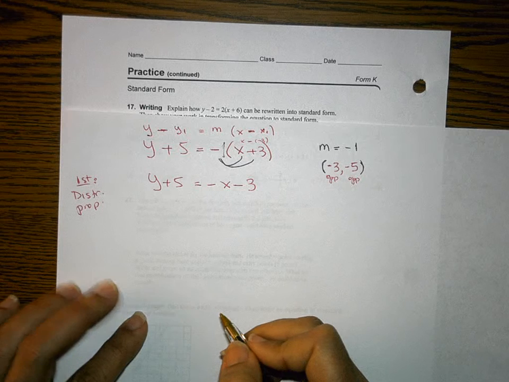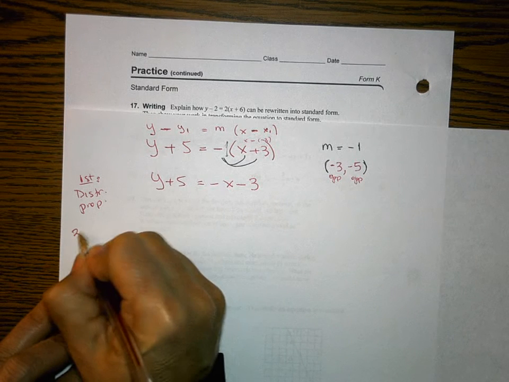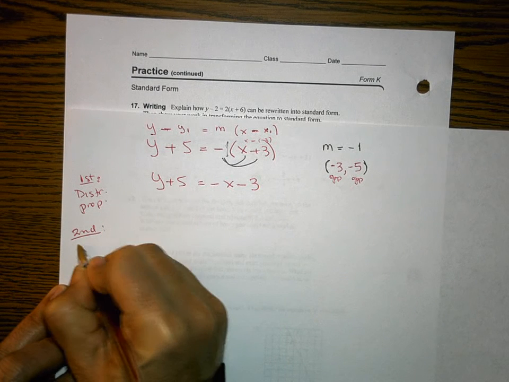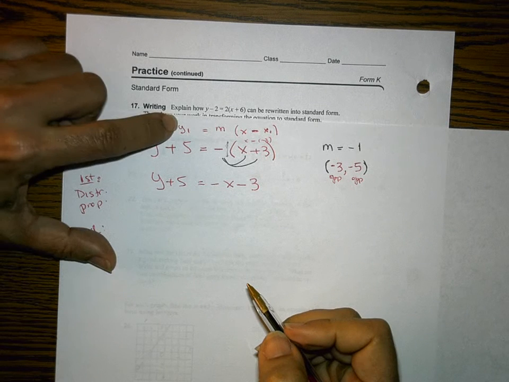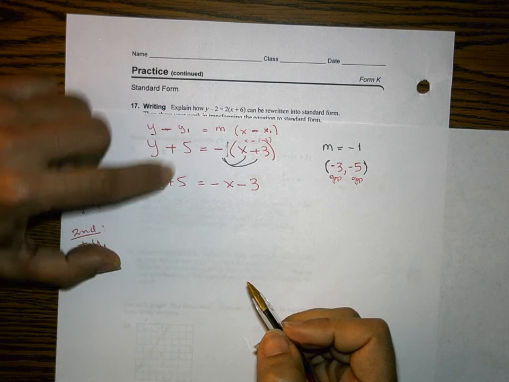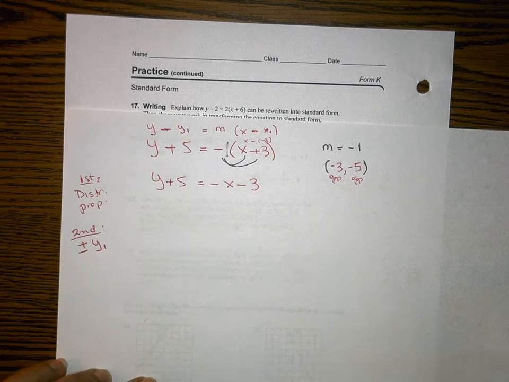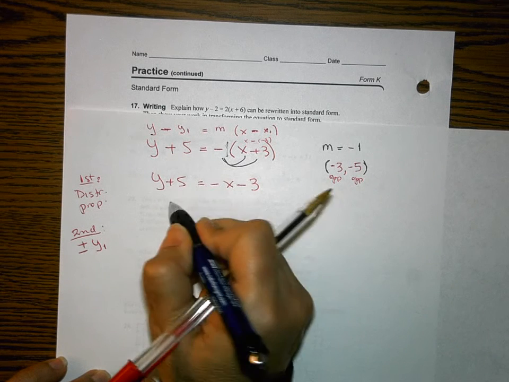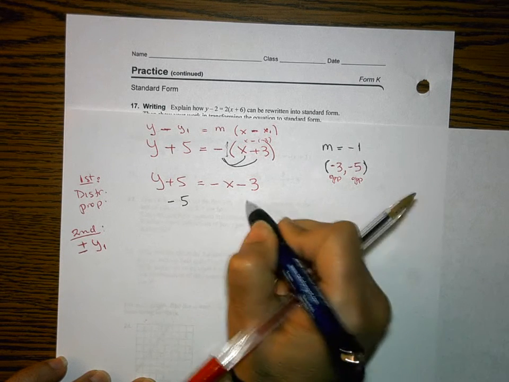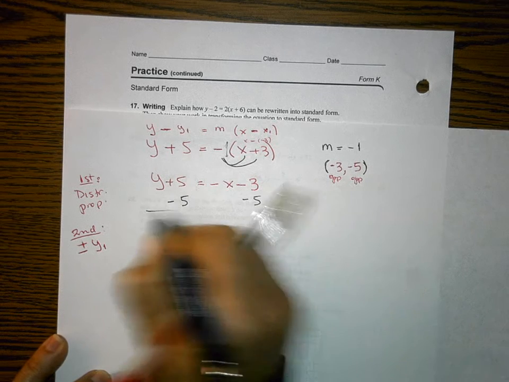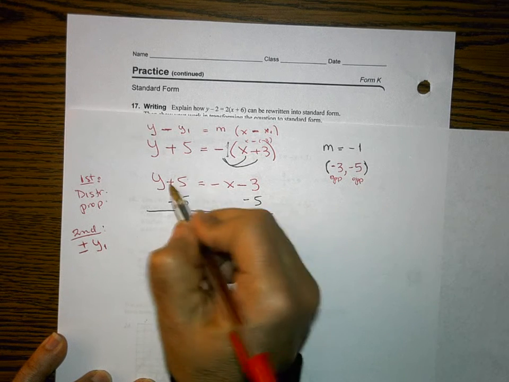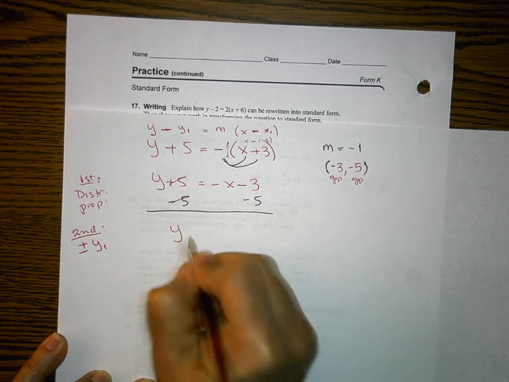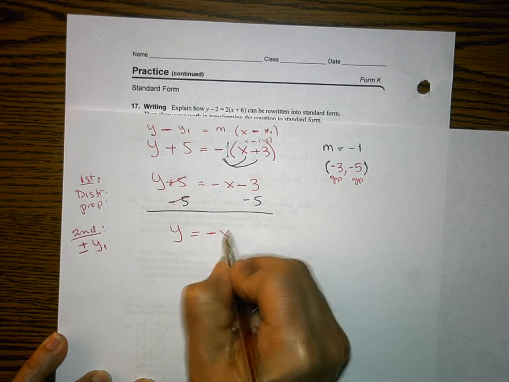My second step is to either add or subtract the y1 value. The y1 value is a 5. I have a +5. So to be able to get rid of that 5, I'm going to have to subtract a 5 here, and you subtract a 5 here. So there we go. Now the y plus 5 minus 5 gets the y all by itself, and we get our -x minus 8.